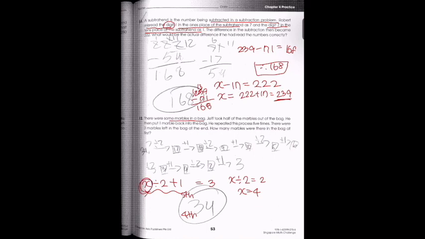He ended with 4 in the 4th case. So again, x divided by 2 plus 1 is going to be 4. And so x is going to be 4 minus 1 times 2, so that's going to be 6.